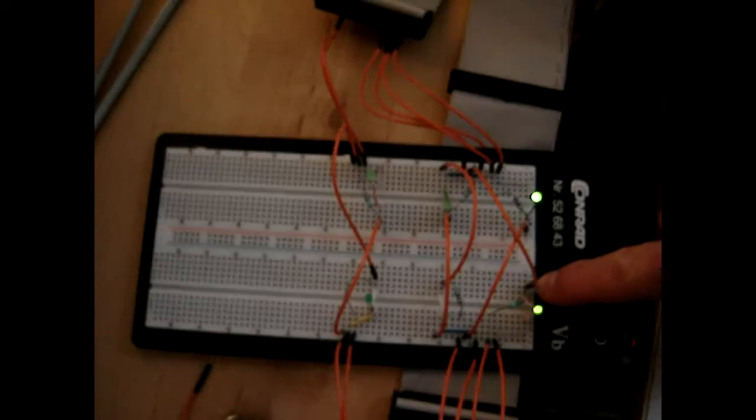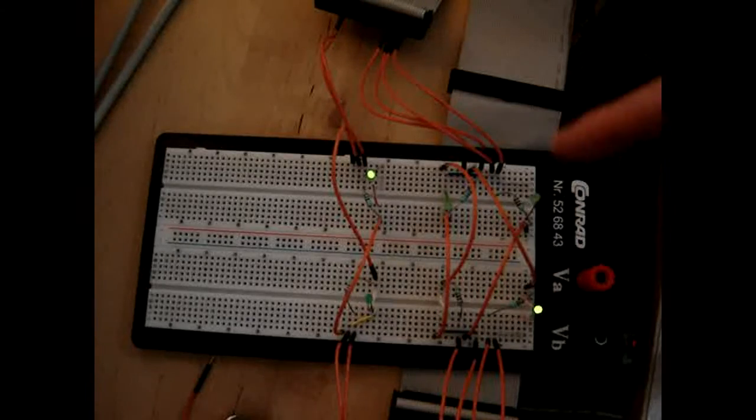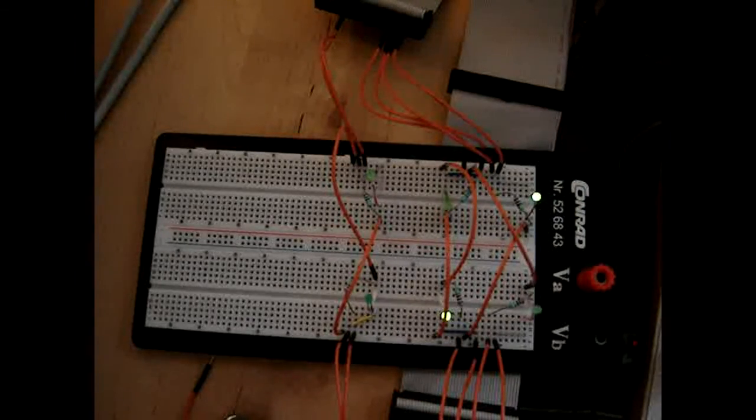This wire is going here, which is for this LED, so I can start that. And let's do that.